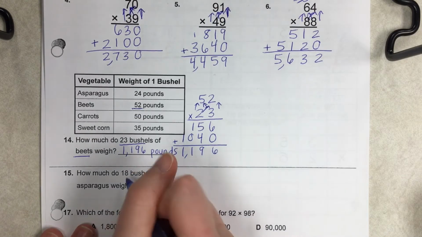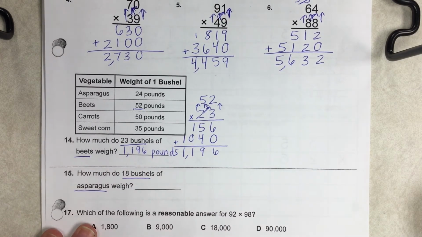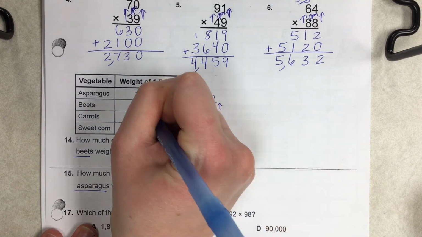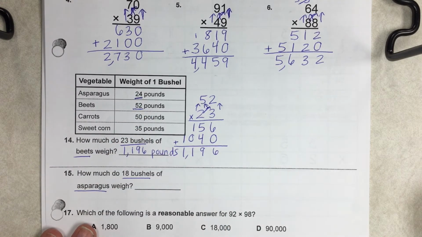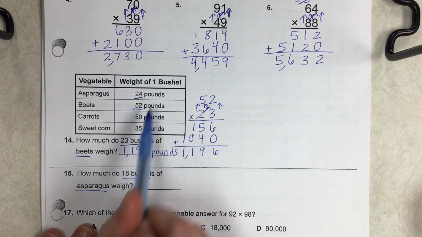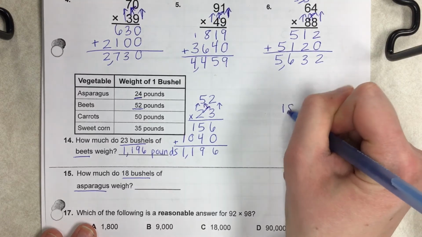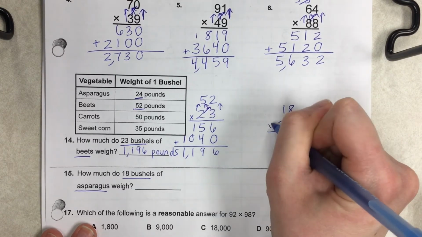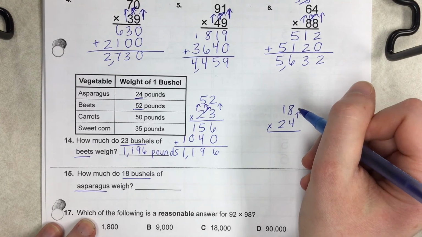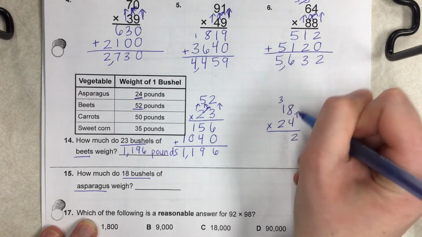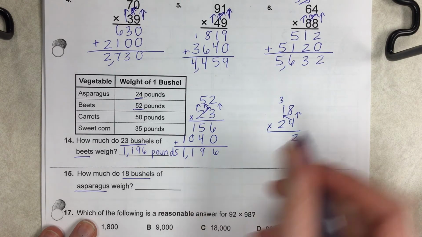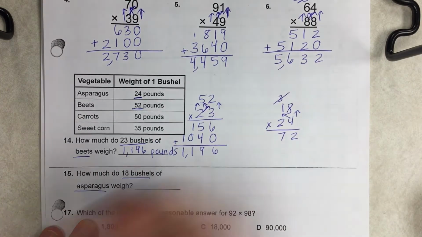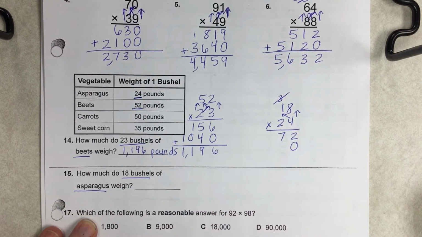Number 15, how much do 18 bushels of asparagus weigh? So I find asparagus. I see 1 bushel each weighs 24 pounds. So if I want to know 18 bushels or 18 groups of 24, I'm going to need to do 18 times 24. Do the disco. 4 times 8 equals dirty U, 32. Add the regroup. 4 times 1 equals 4. Add the regroup. 3 plus 4 equals 7. Slide, slash out your regroups. Put your 0, because we're really multiplying by 20.